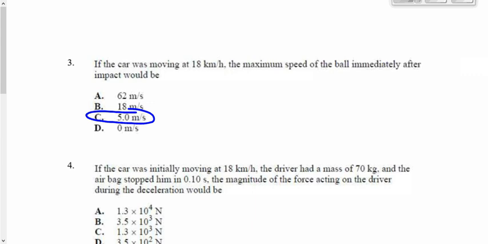An object in motion stays in motion at a constant speed until acted upon by an unbalanced force. This ball is moving at 5 meters per second. It'll keep moving at 5 meters per second unless it's acted upon by an unbalanced force. Now the magnet could cause it to stop. The magnet could cause it to slow down, but the most that it could be going would be the 5 meters per second that it was moving.